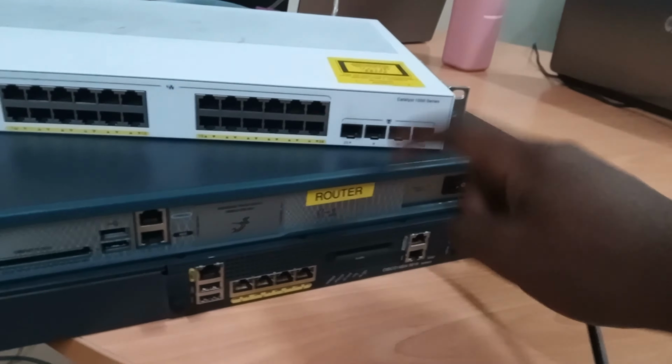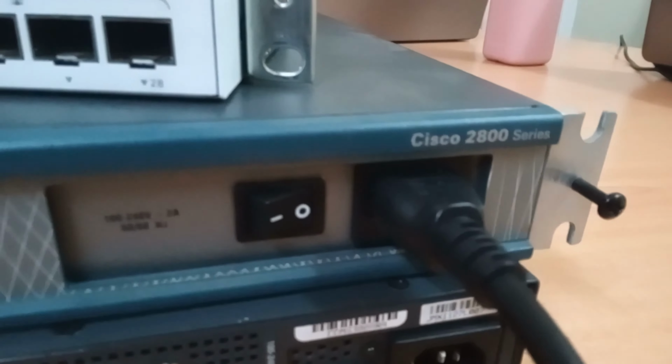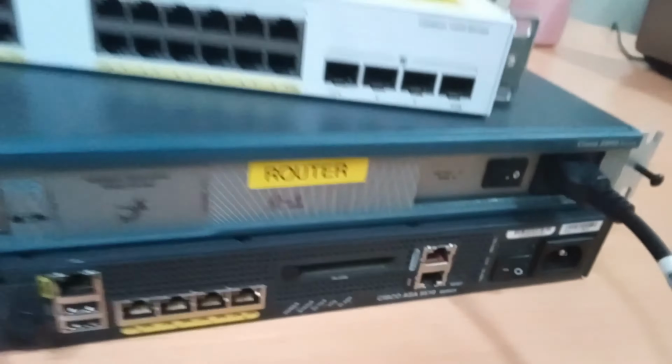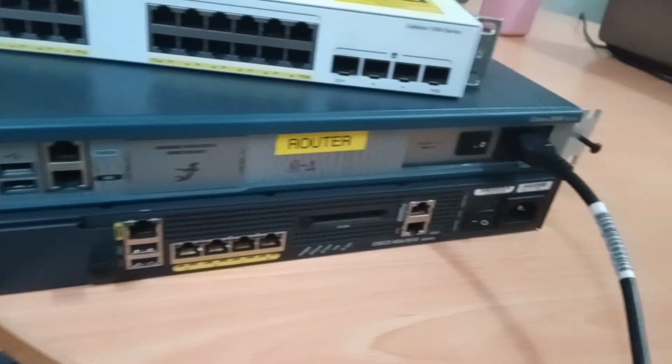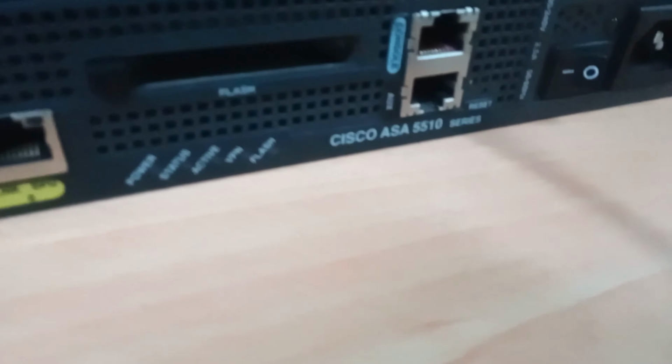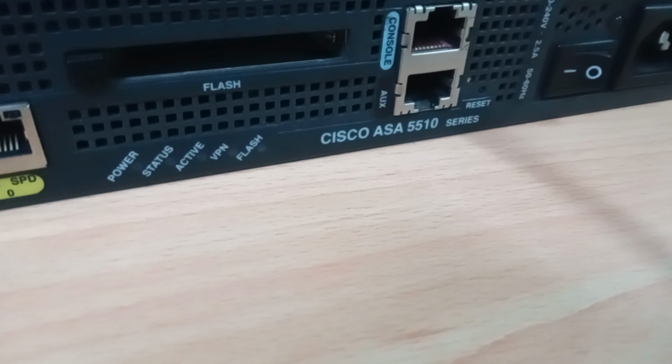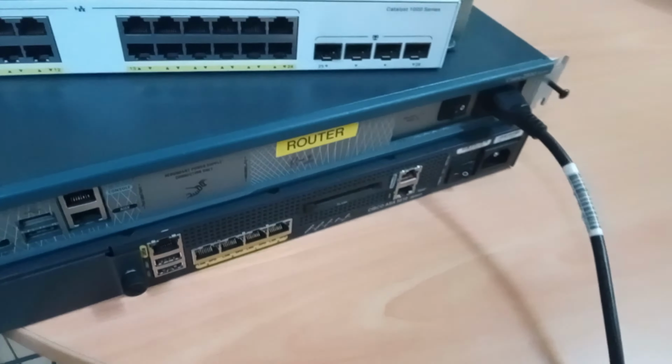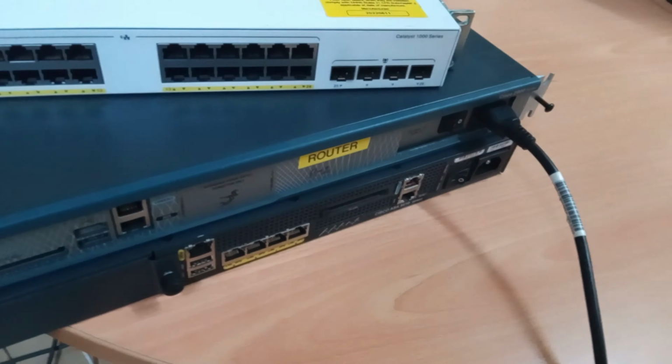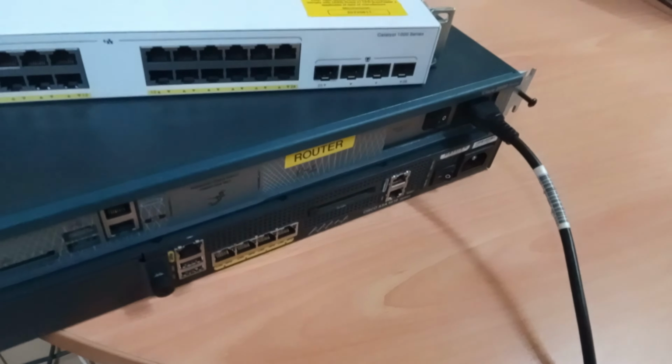It is a Cisco router 2800 series, and I have a firewall, a Cisco ASA firewall 5510 series. So we are going to start to learn how to configure and manage enterprise networks.